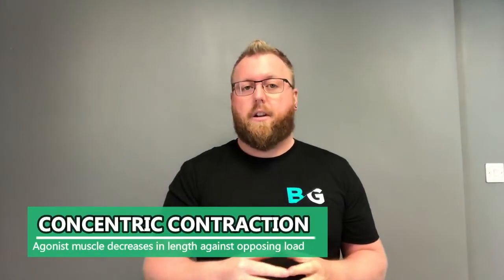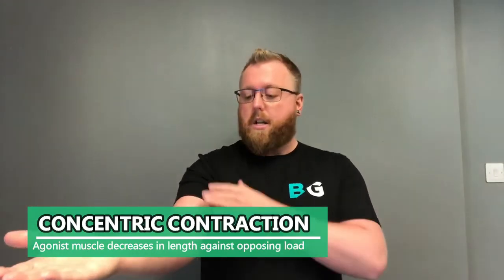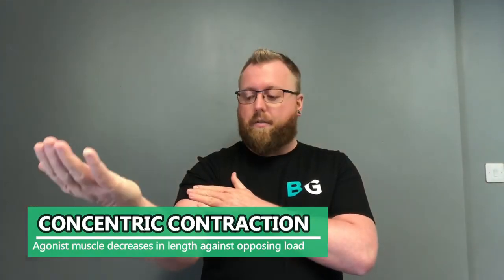So a concentric contraction is where the muscle length decreases. If there is a load, the muscle contracts in a concentric form, and if the contraction here is greater than the load, the insertion and the origin will come closer together.